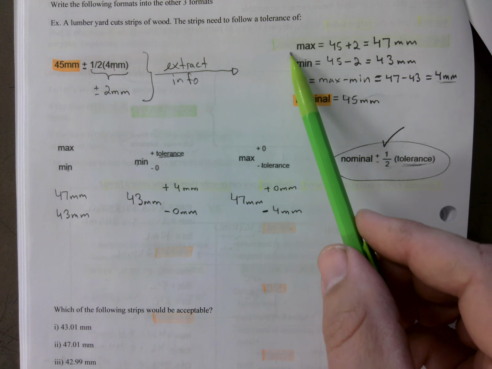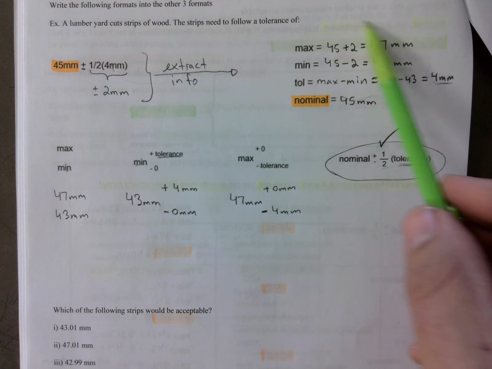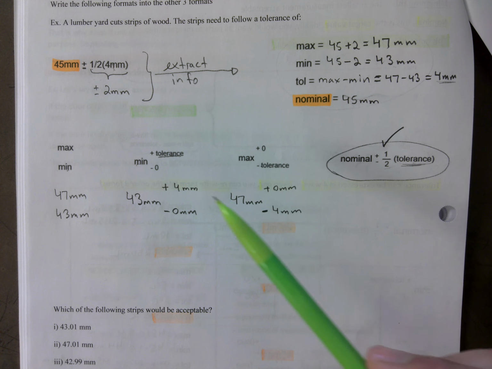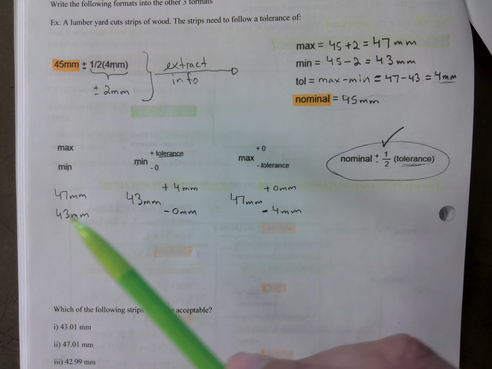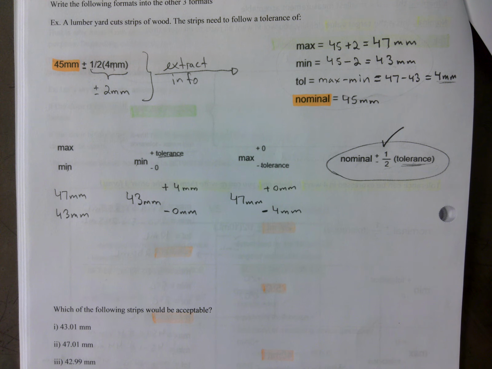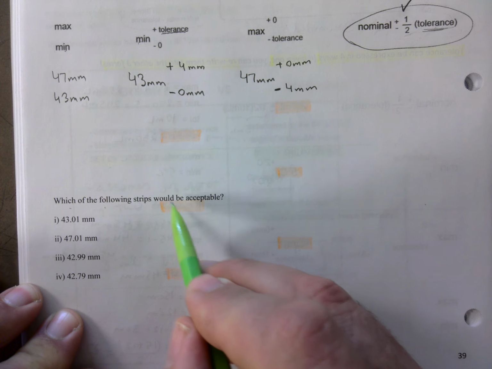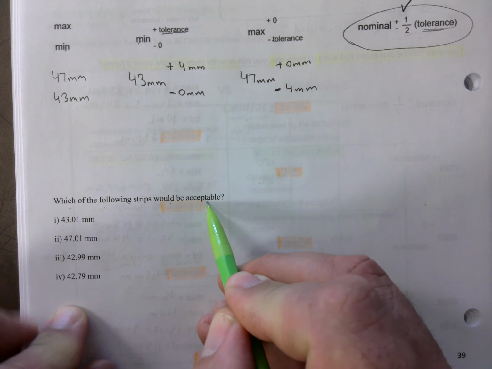So what you need to do is fill in this thing. Once you have this filled in, you go and check which one would make the most sense, okay? And then you pick the right one. So now that we have that, I'm going to take it a little further here. Which of the following strips would be acceptable?